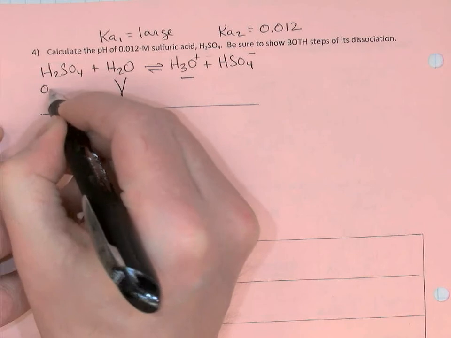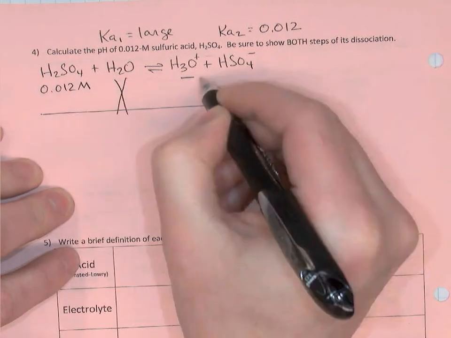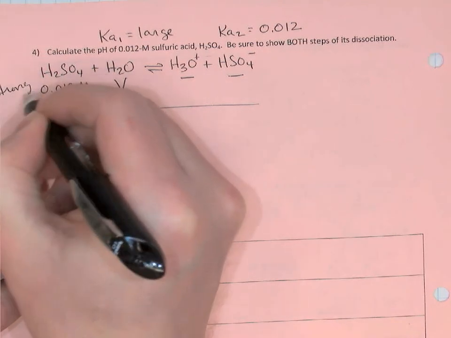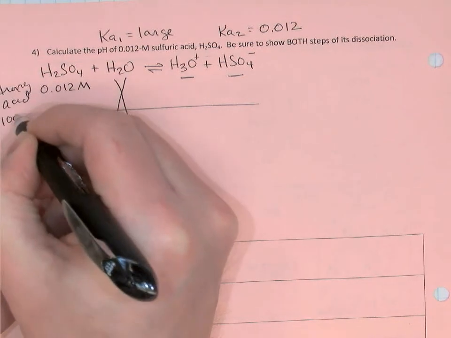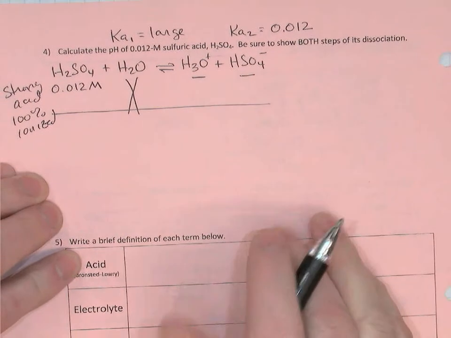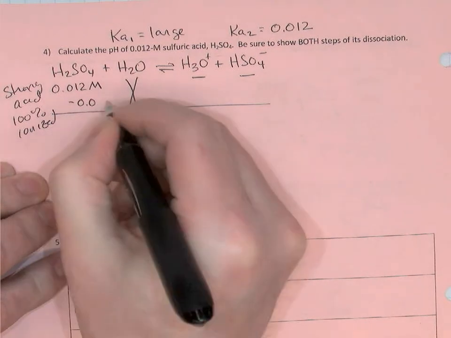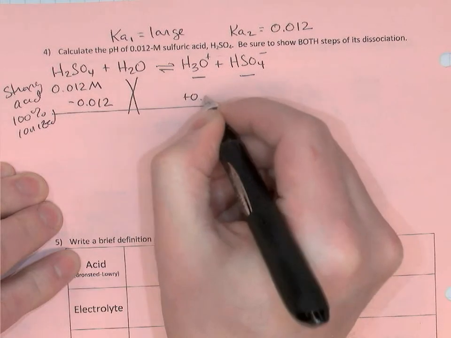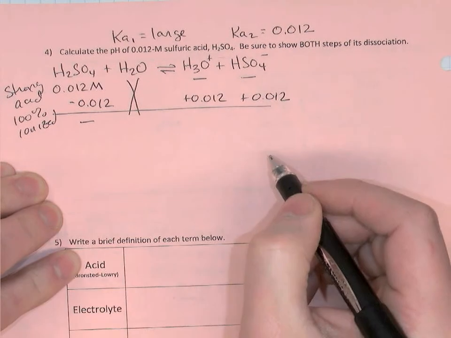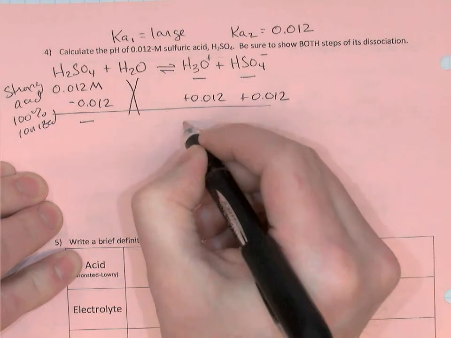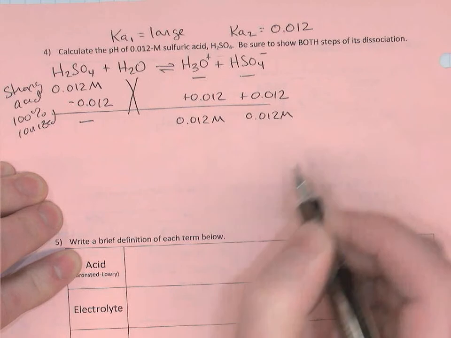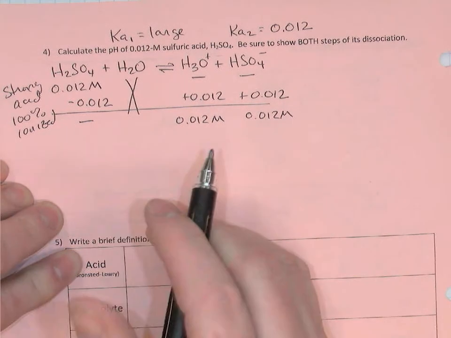Then we get 0.012 molarity and 0 initially. This is a strong acid, so it's 100% ionized. If it's 100% ionized, then it will lose everything that it had. So minus 0.012, plus 0.012, plus 0.012. So you're left with nothing. There's no H2SO4 in the water. There's 0.012 molar hydronium, and there's 0.012 molar HSO4 minus after the first step.